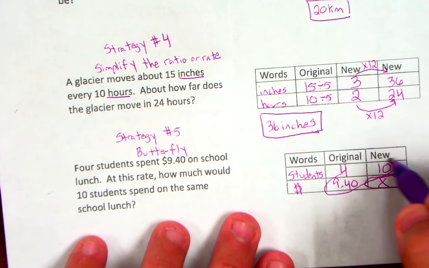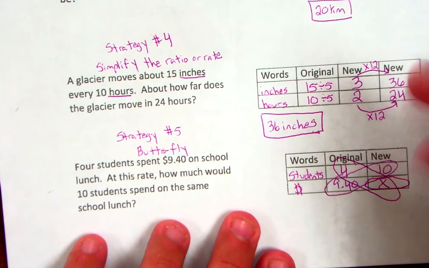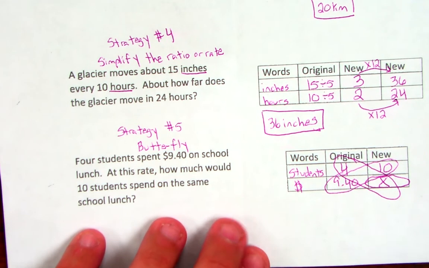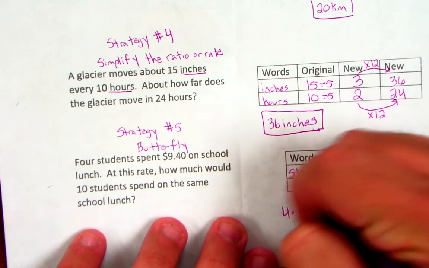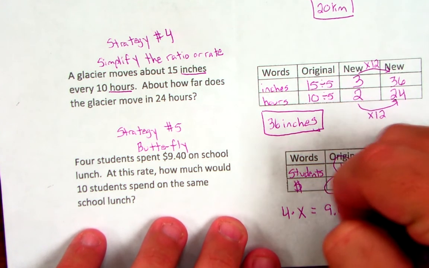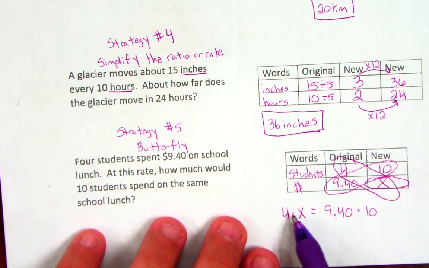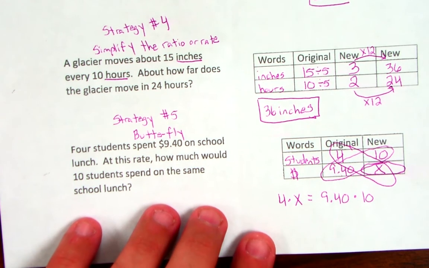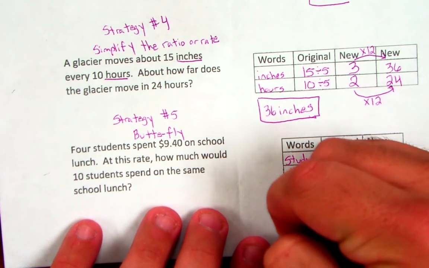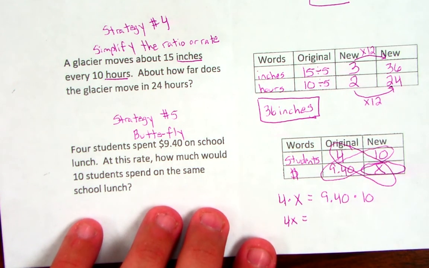So the butterfly is you're taking what's diagonally across. In this case, 4 and the X, you're going to multiply them together. 4 times X, and that's going to be equal to 9.40 times 10. Guys, remember this dot right here. It is another sign for multiplication. So 4 times X, you just combine those. That's 4 X's. And $9.40 times 10.